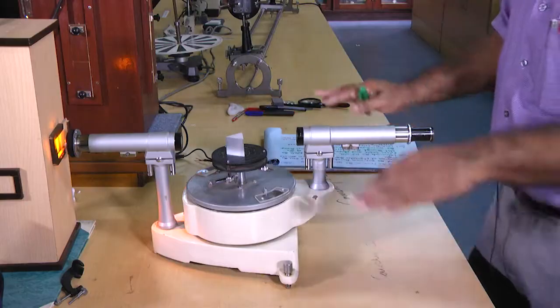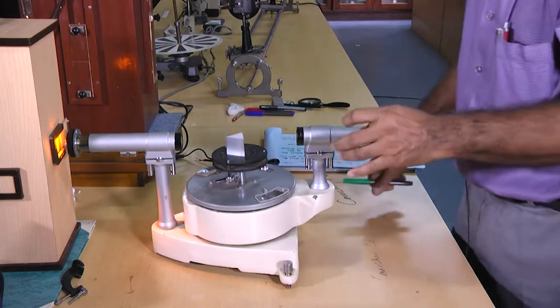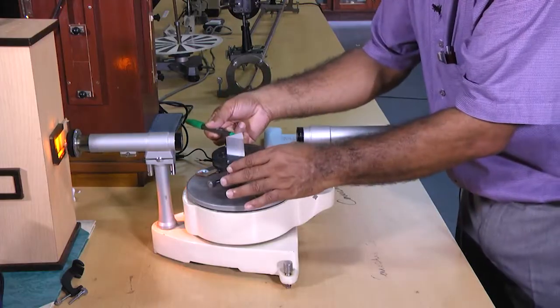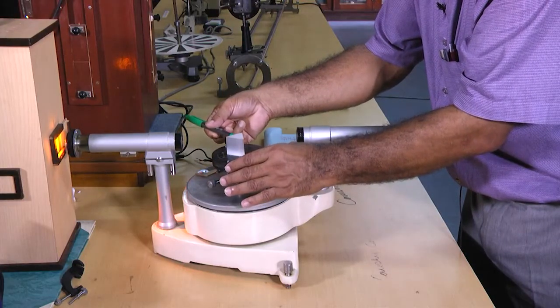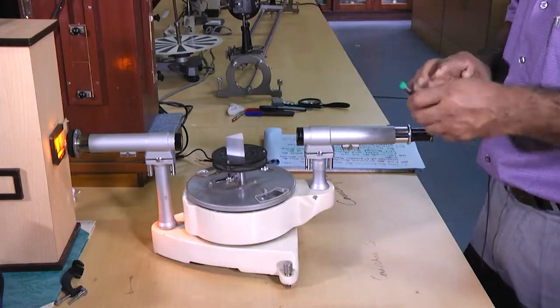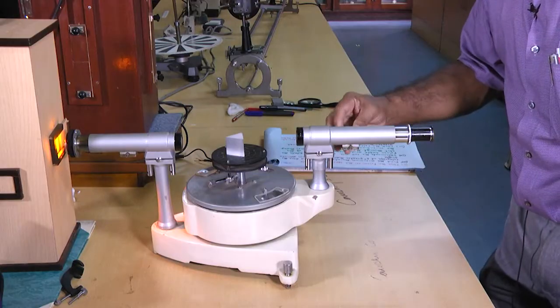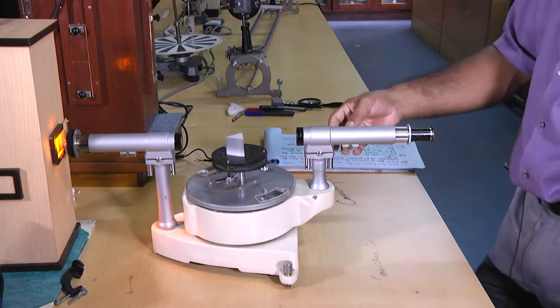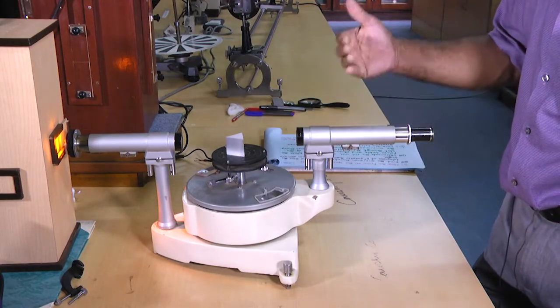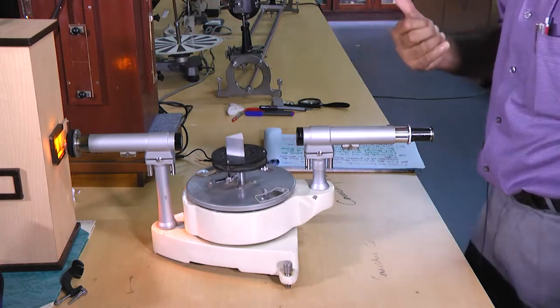So when the angle is increased, it will be less divergence, and we have to adjust the telescope focus knob to make it sharper.